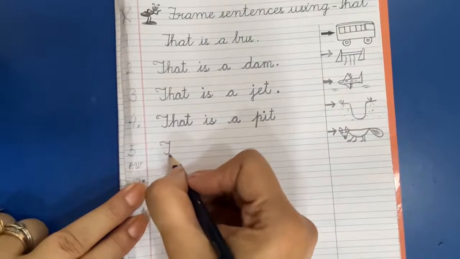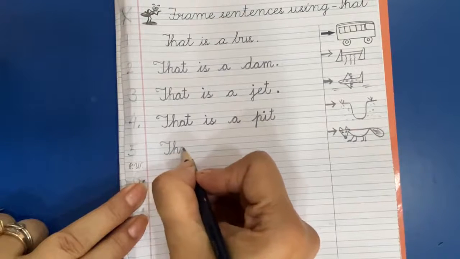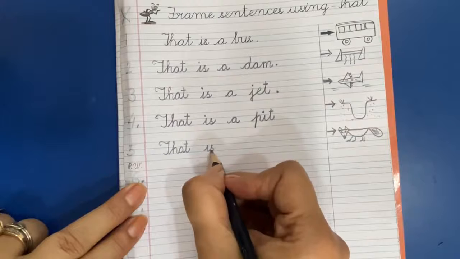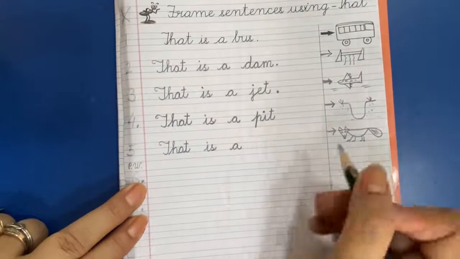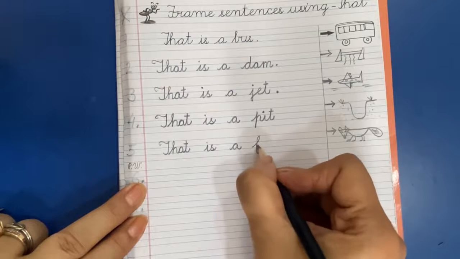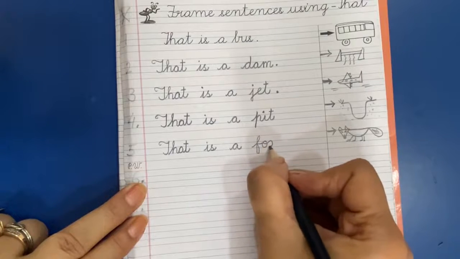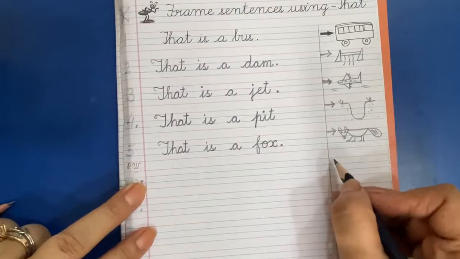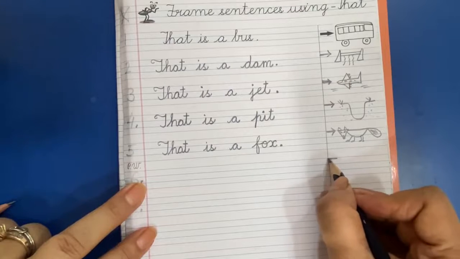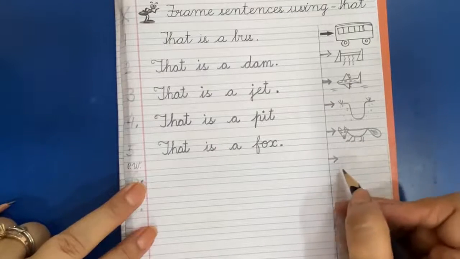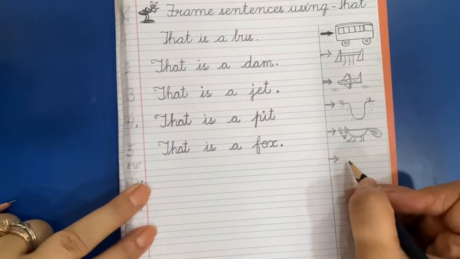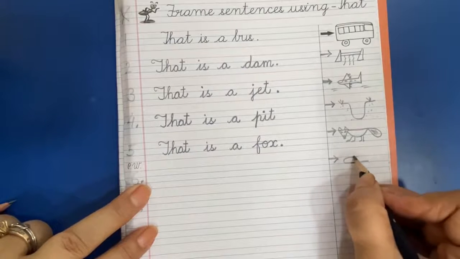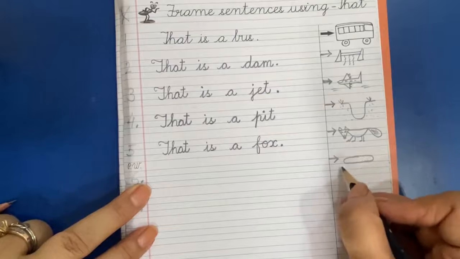Form a T, capital cursive T, join with H. The, at, that. That is a, F for fox, O, X. That is a fox. Let's draw another arrow to show a faraway object, and we write a sentence using that. Now what should I draw? Yes, you can just see and guess what ma'am is drawing.